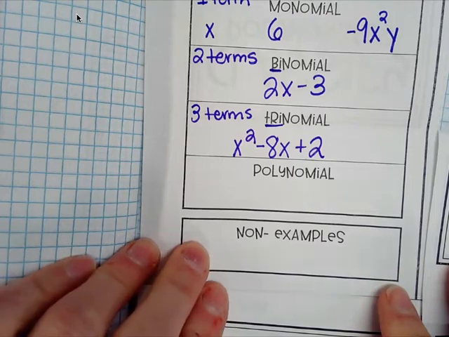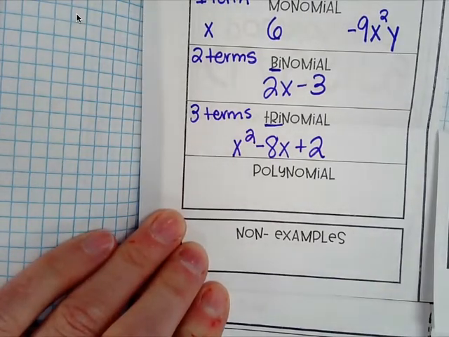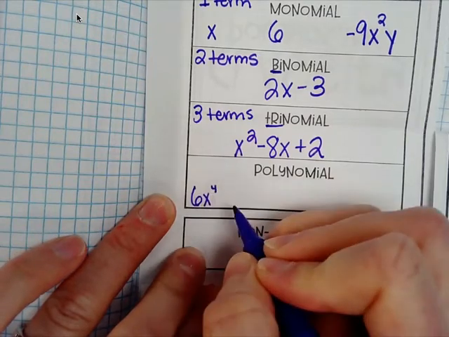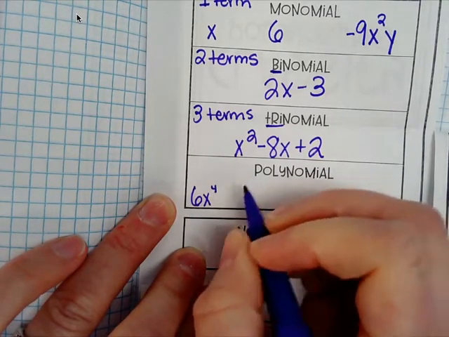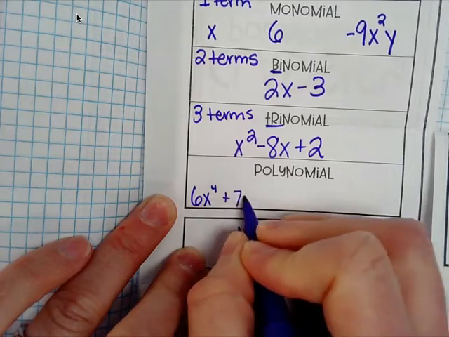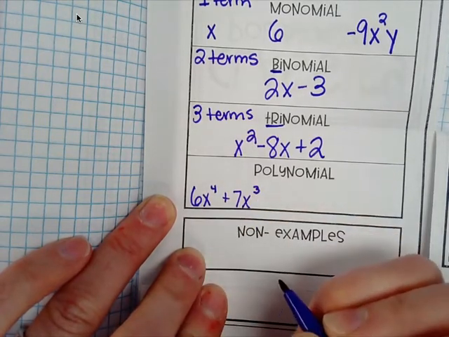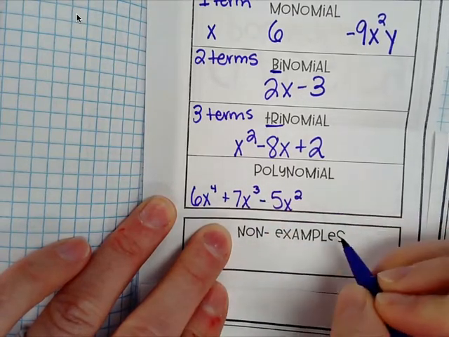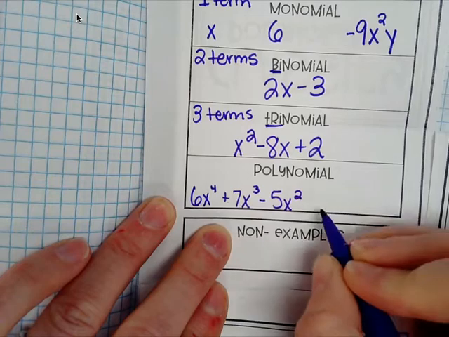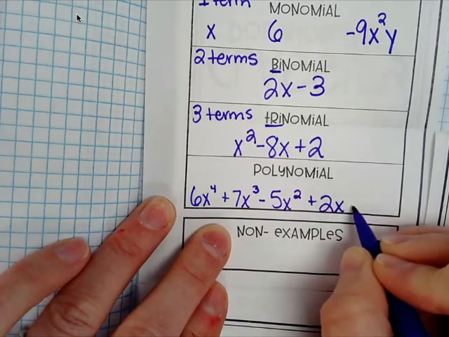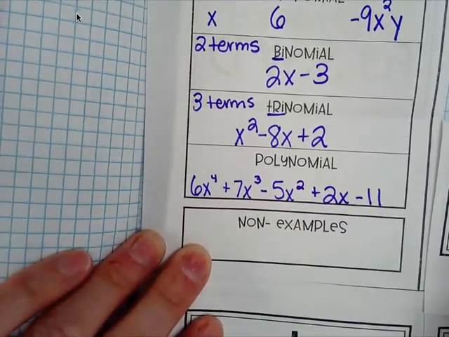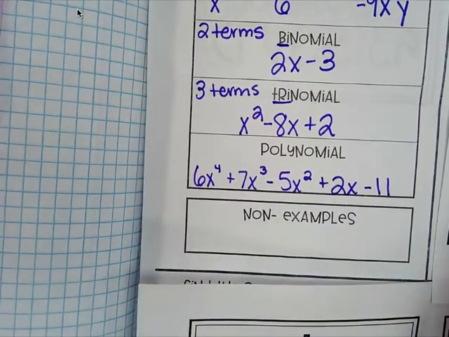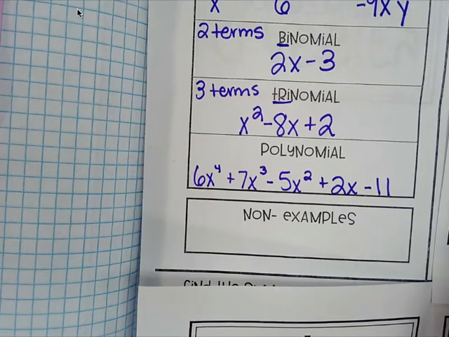Polynomial could be any of these or more. So I'm going to do 6x to the 4th. I'm going to have actually 5 terms together. Plus 7x cubed minus 5x squared plus 2x minus 11. So that would just be considered a polynomial. It doesn't have a specific number of terms. It could be any number of terms.